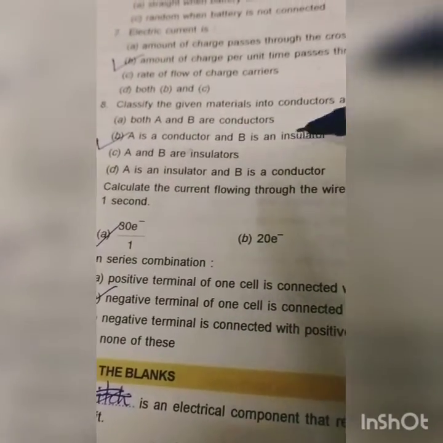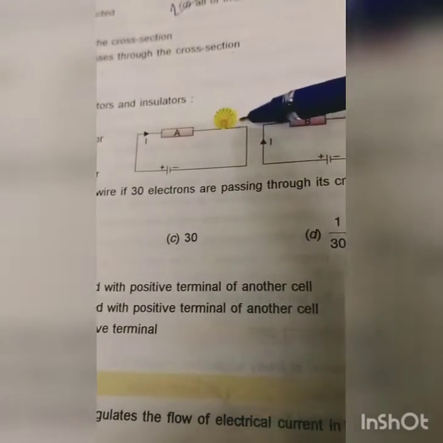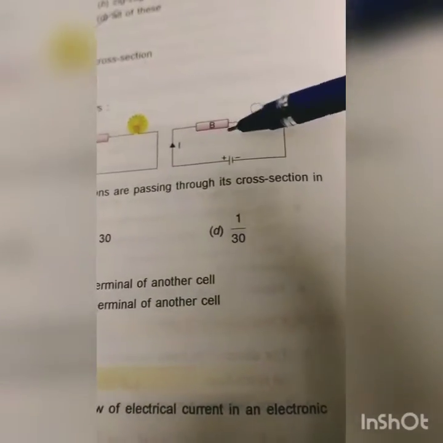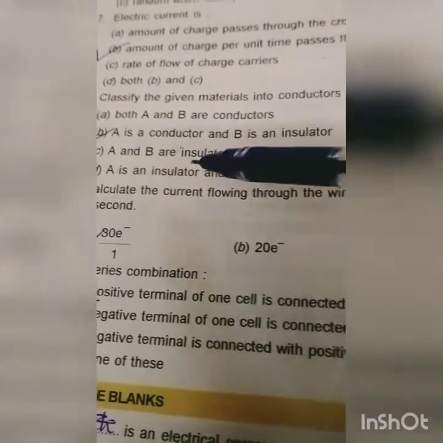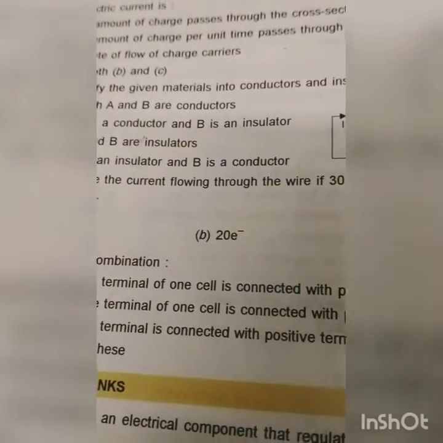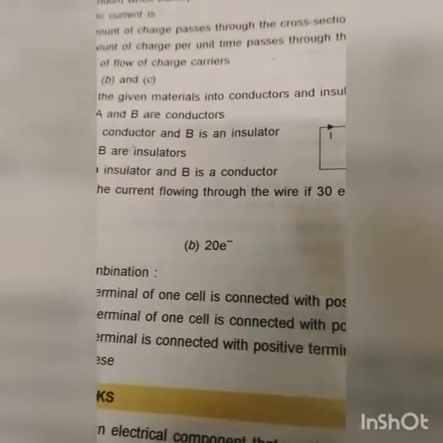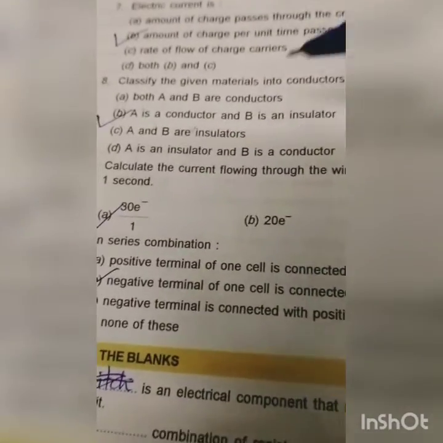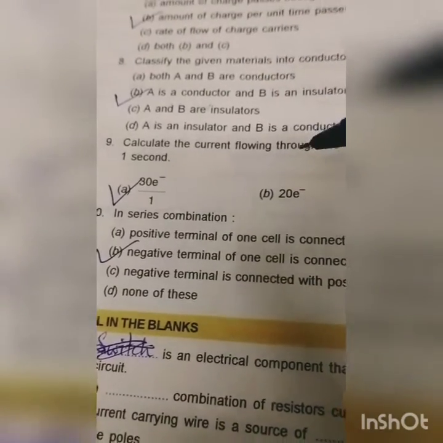Now, A is a conductor and B is an insulator. So A is a conductor because the bulb is glowing, and this is an insulator because the current is not flowing through it. So this is the correct option. Okay, so A is a conductor and B is an insulator. Insulator means this is a bad conductor. This is not a good conductor. Okay, so that was the correct option.